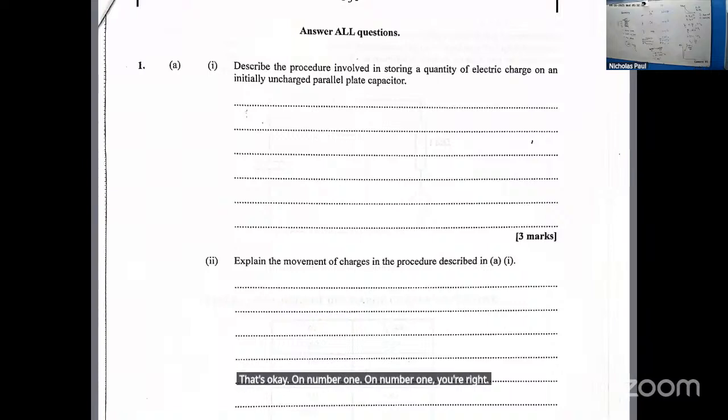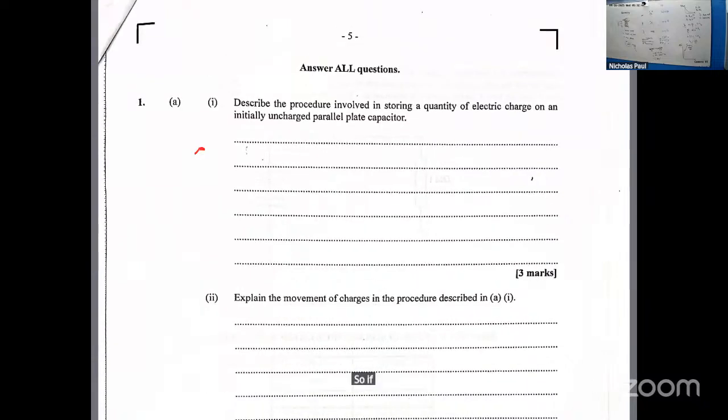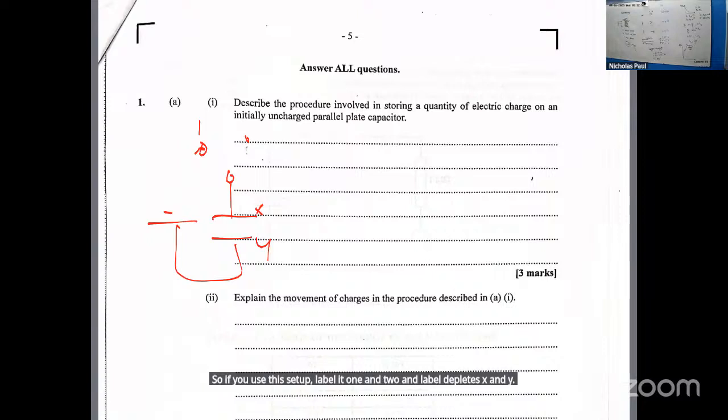Set up as shown in the circuit. The circuit will help you here. If you draw a circuit and do not explain, you get 0. You draw a circuit to help you explain it. Step number 1, connect as shown above or to the left or wherever. Step number 2, turn the switch to 1, right? So if you use this setup, label it 1 and 2, and label the plates X and Y, and the battery.